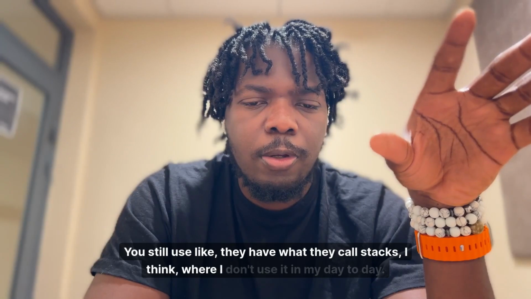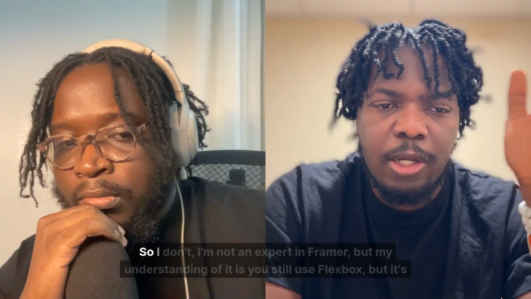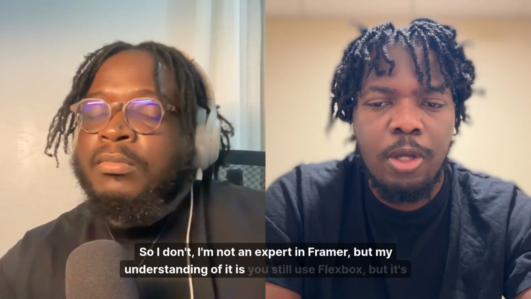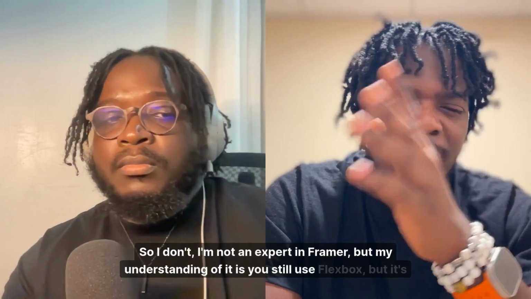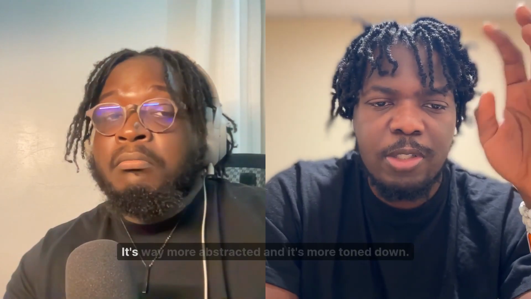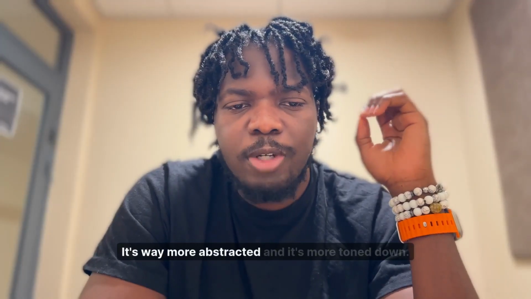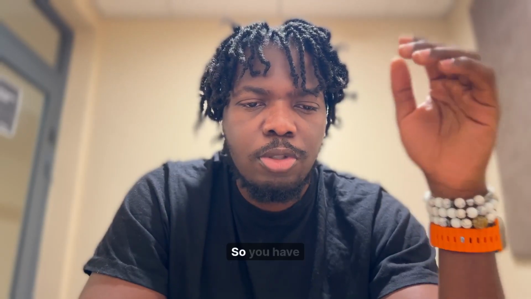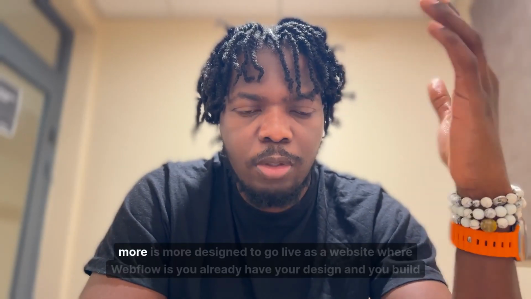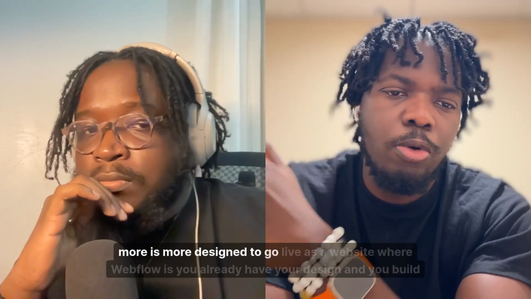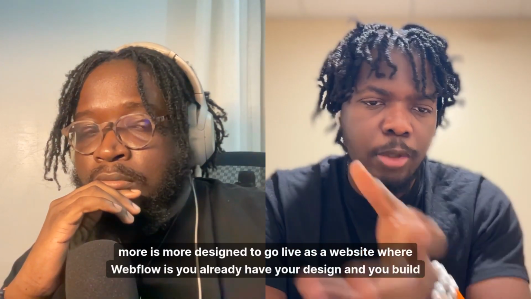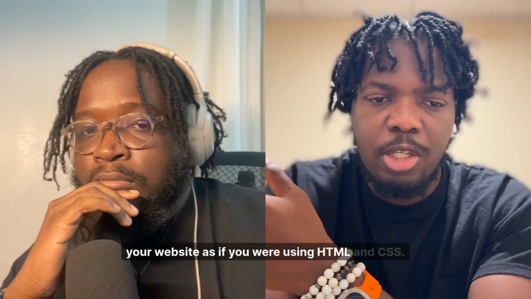I don't use it in my day-to-day, so I'm not an expert in Framer, but my understanding is you still use Flexbox, but it's not called Flexbox in Framer. It's way more abstracted and toned down, so it's more designed to go live as a website. Whereas with Webflow, you already have your design and you build your website as if you were using HTML and CSS.